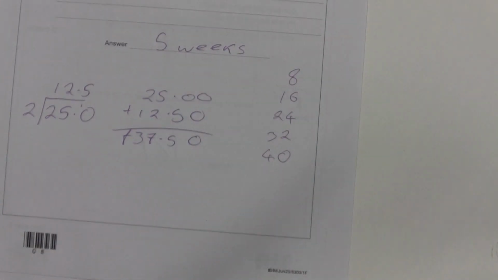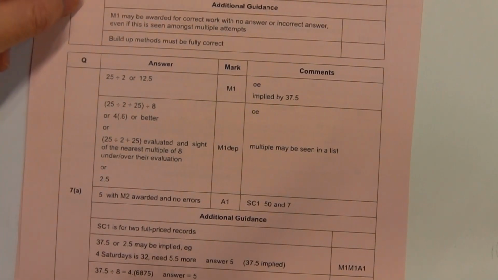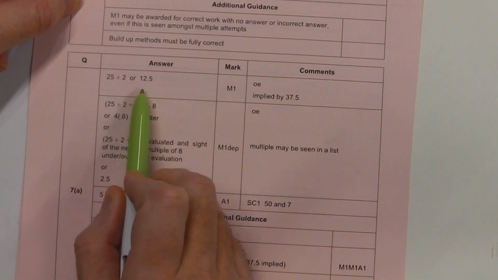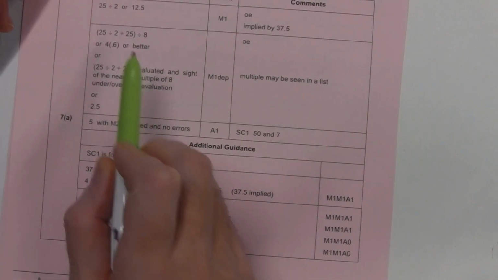Okay, now sometimes it's worth knowing what the mark scheme wants from our questions. In this case we're on question 7. If I look at the actual mark scheme, we've got the 25 divided by 2, or 12.5, to work out the half price.